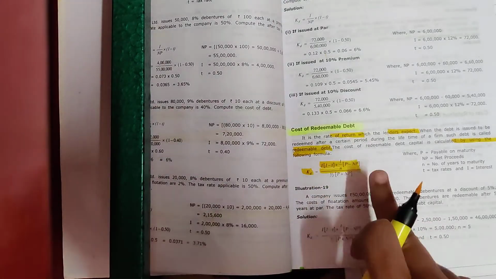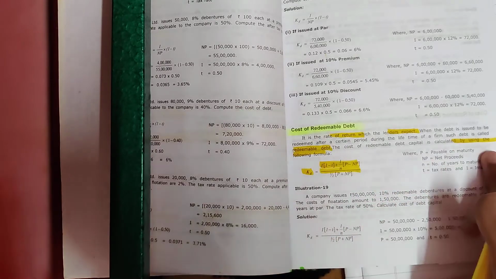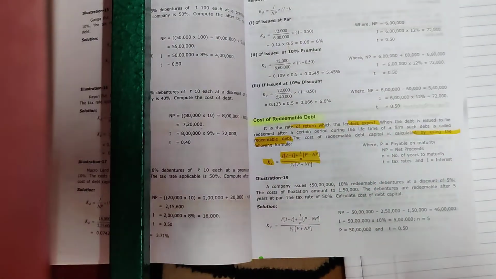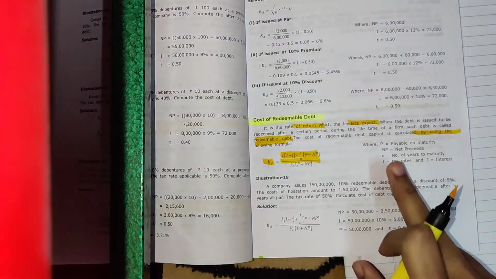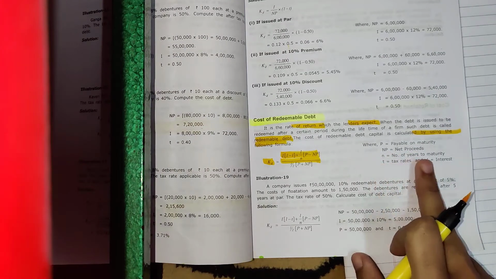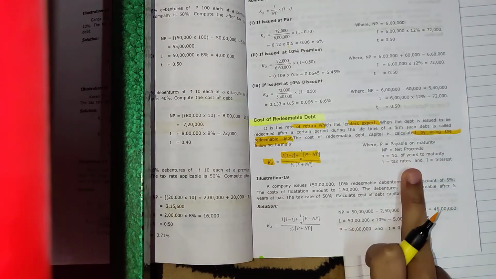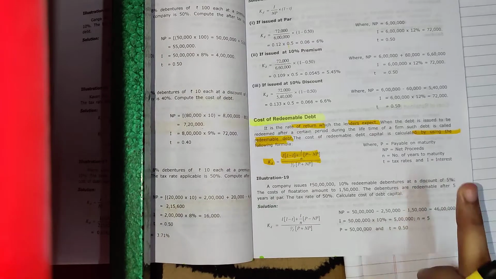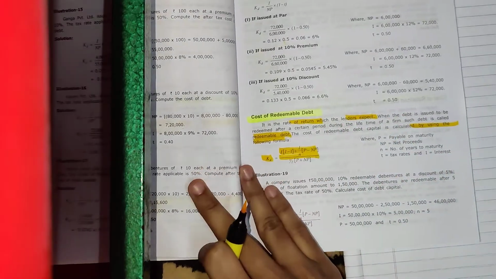Now let's look into the new concept here. P is your payable on maturity. NP is the net proceeds, N is the number of years to maturity, T is the tax rate, and I is interest. Now let's move on to the particular problem.